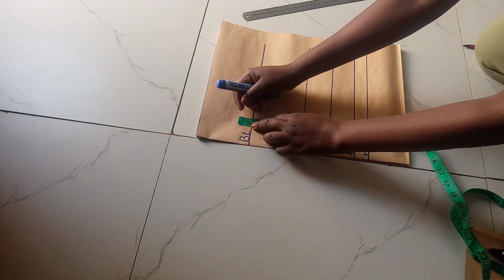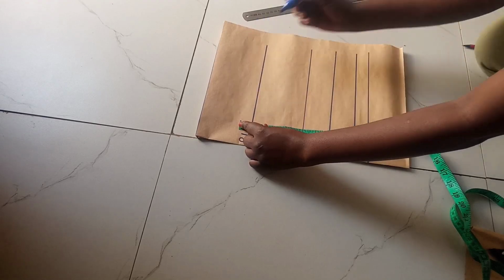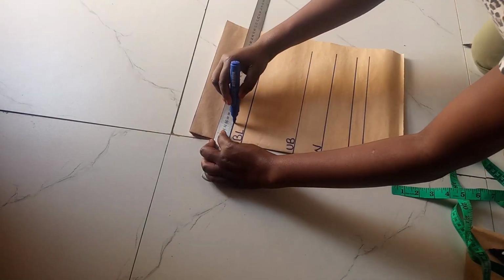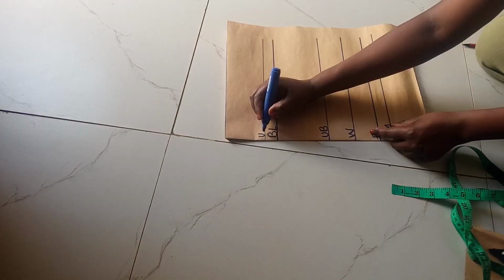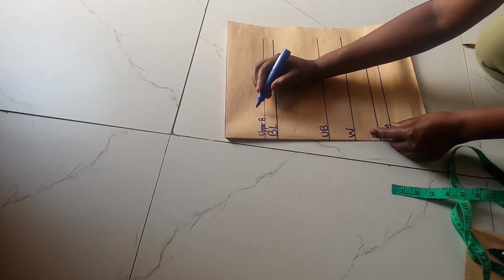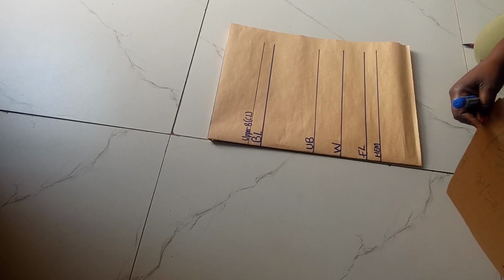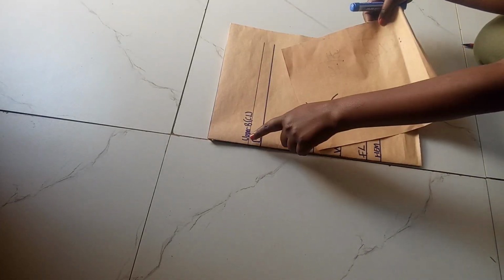So for my upper bust, I'm going to go up by 1 inch. So go up by 1 inch for your upper bust or chest line. This is just the area close to the armhole, where your armhole is.